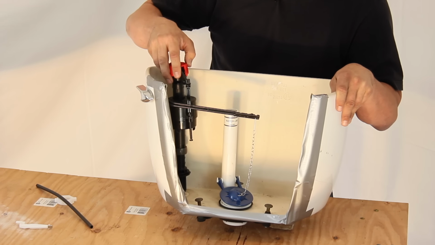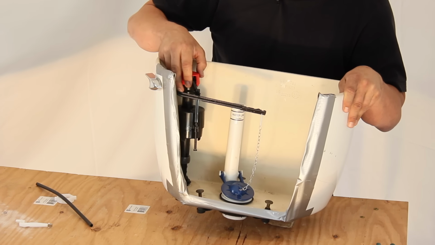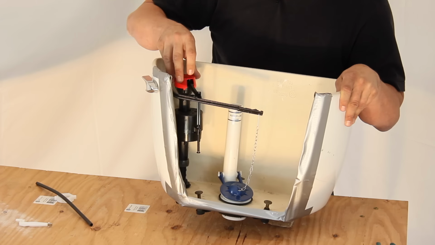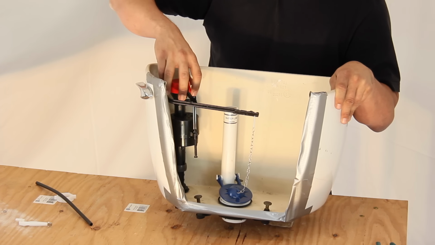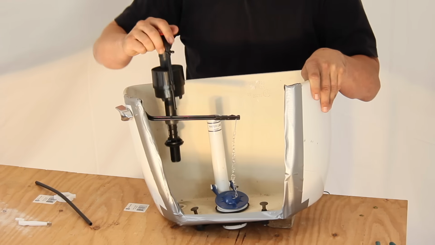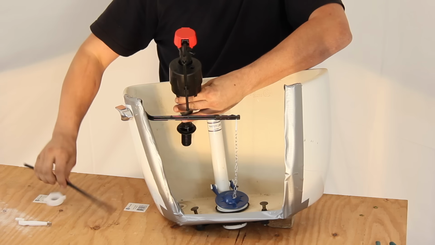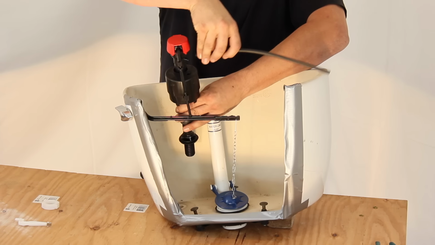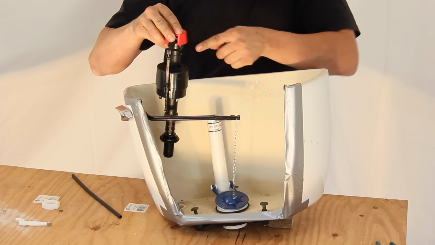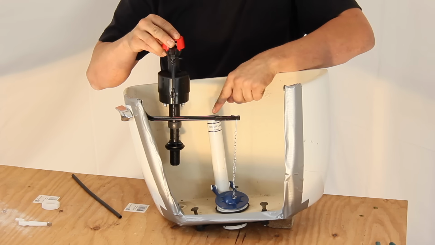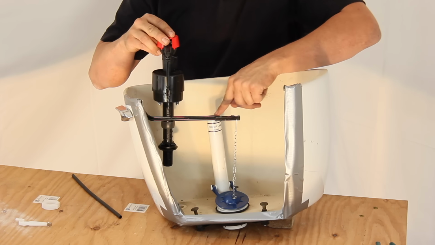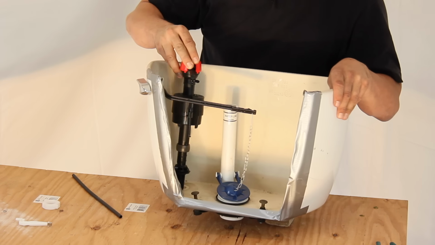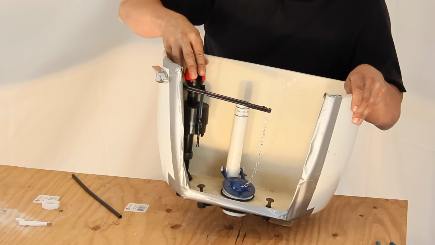So we're going to drop our fill valve with the gasket down into the hole, and I like to line it up beforehand. There is this little 1/4 inch hose that will go into the little sleeve right there. We'll push that in later. I just want to make sure that that is facing the flush valve right here, so we'll drop it in facing that way.